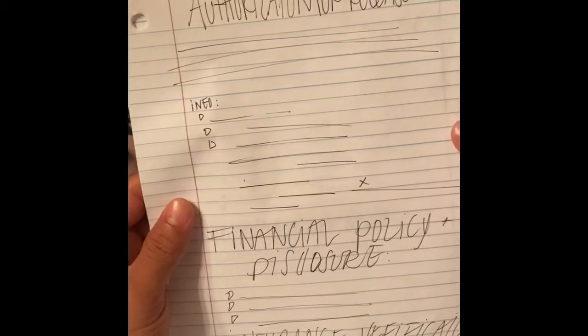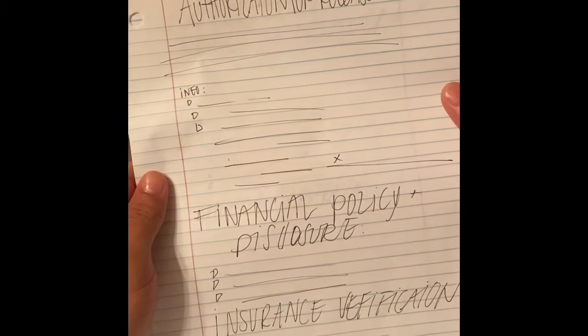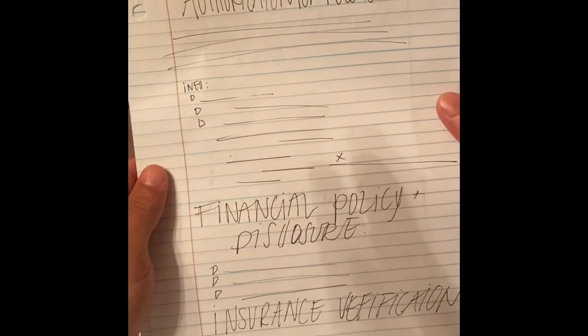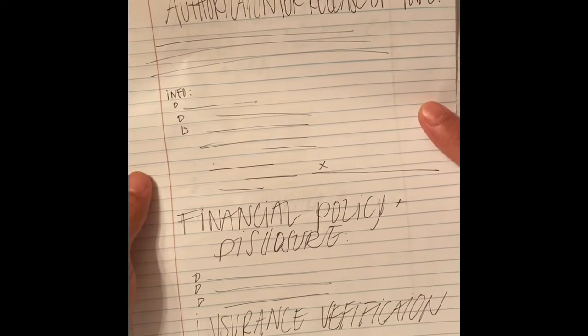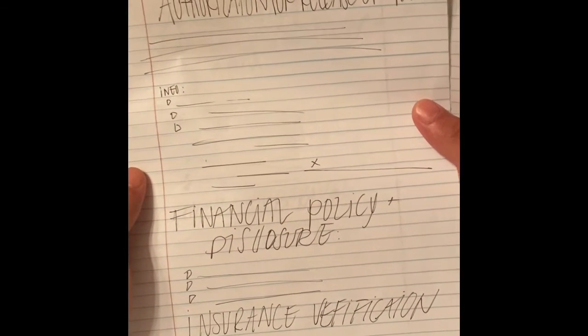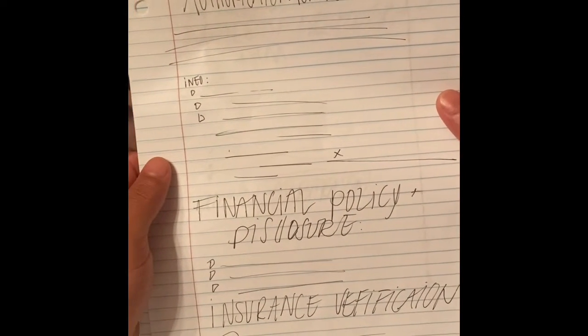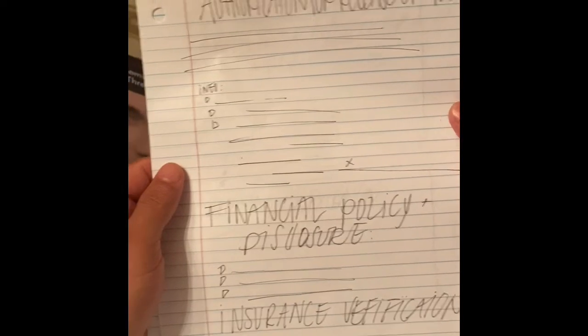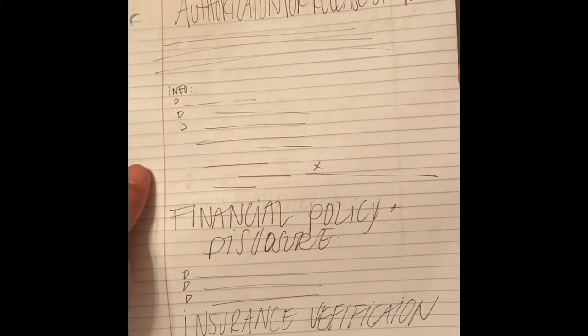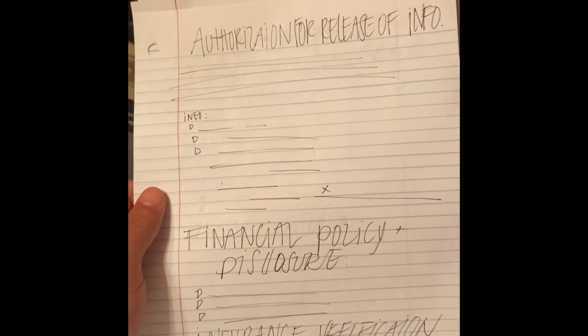And this is how the information would actually be released. So you would give us the information and who it would be released to, such as spouses or pharmacies, other doctors, anything pretty much.